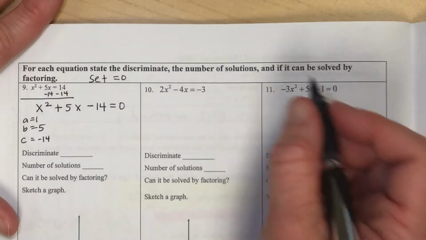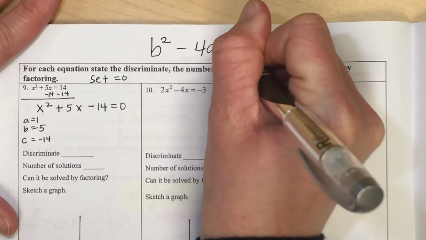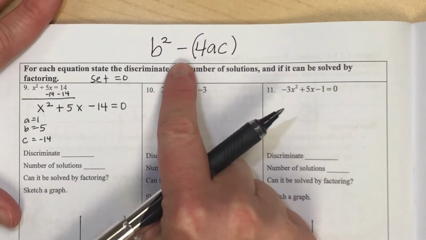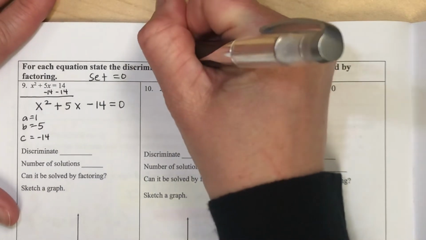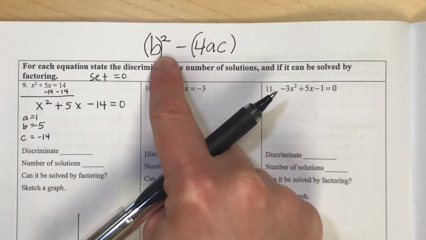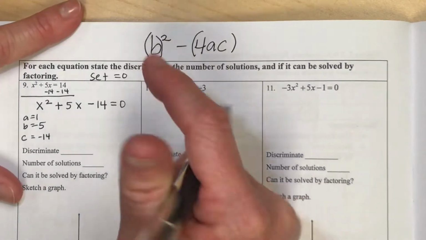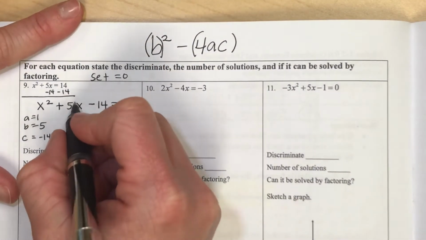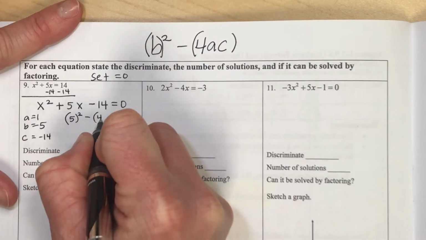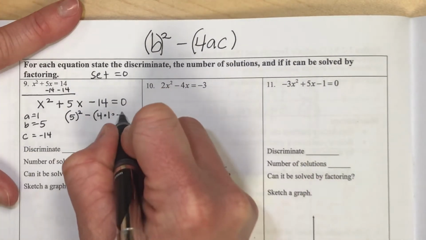And the discriminant is, I'm going to write this at the top, b squared minus 4 times a times c. You want to make sure you multiply those 3 before you subtract. And make sure if you have a negative that you use parentheses before you square, because a negative times a negative should get you a positive. So this front number should always be positive. My b squared would be 5 times 5. And then I'm going to subtract 4 times 1, which is my a, times c, which is negative 14.